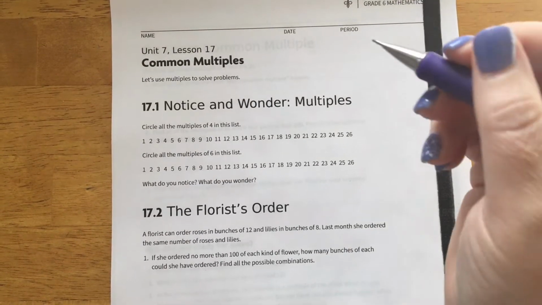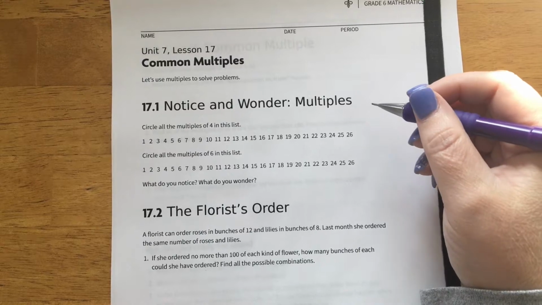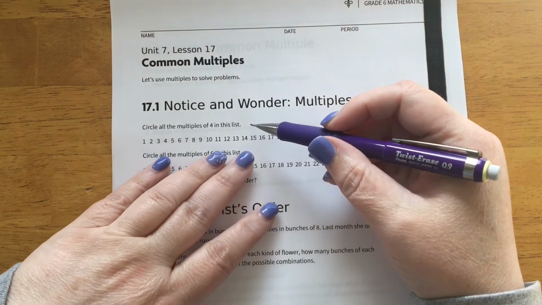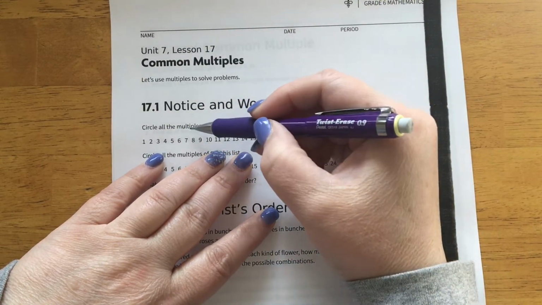Here we go. Ready for lesson number 17, common multiples. Let's dive in. Activity number 1 is a notice and wonder. It says, circle all the multiples of 4 in this list. Well, look at all these numbers. We're going to have to find all of those that are multiples of 4.